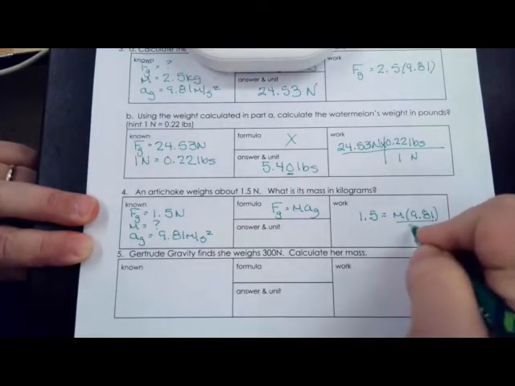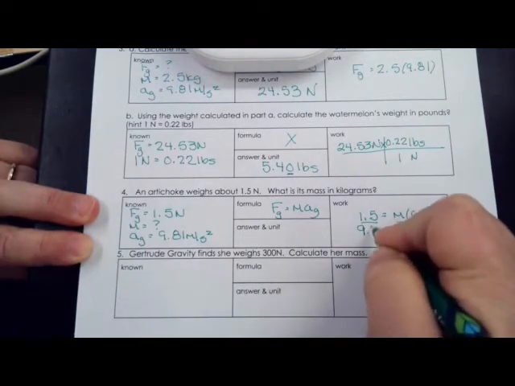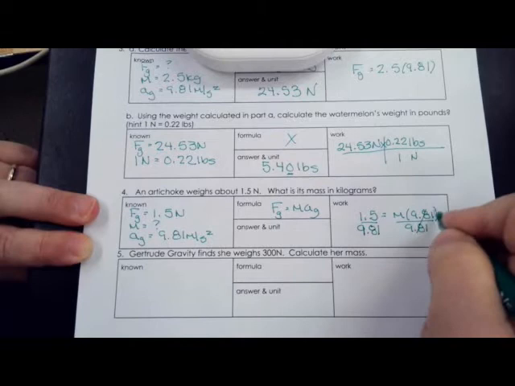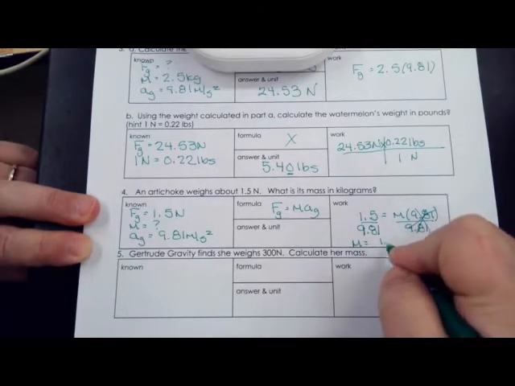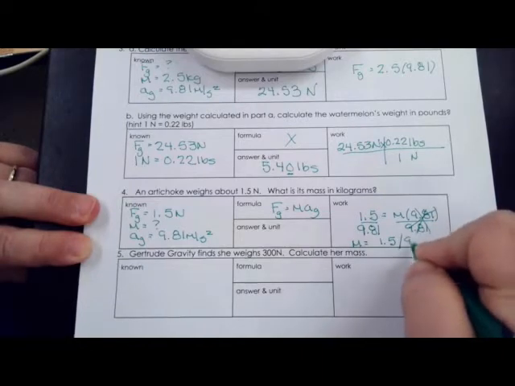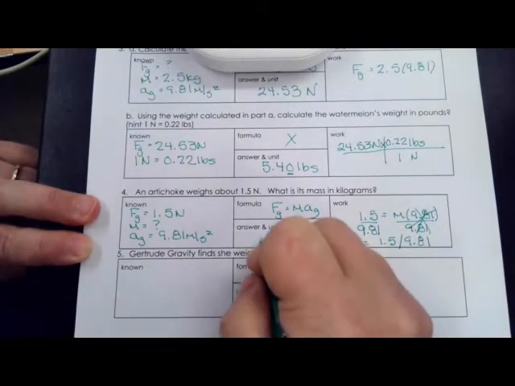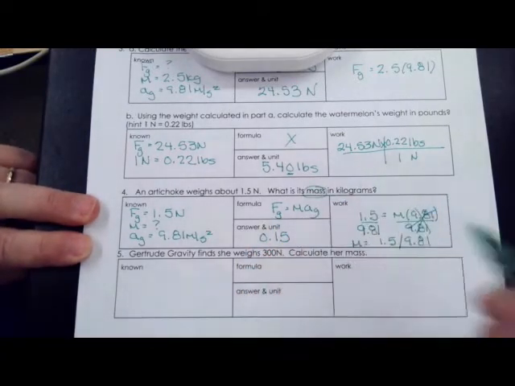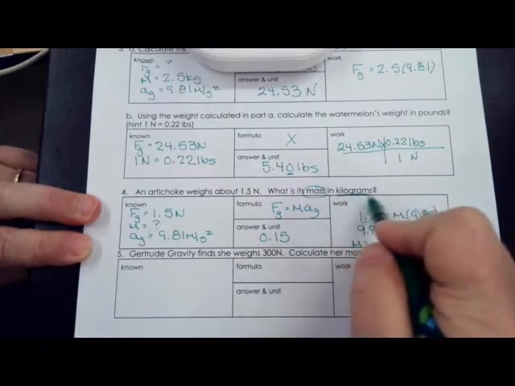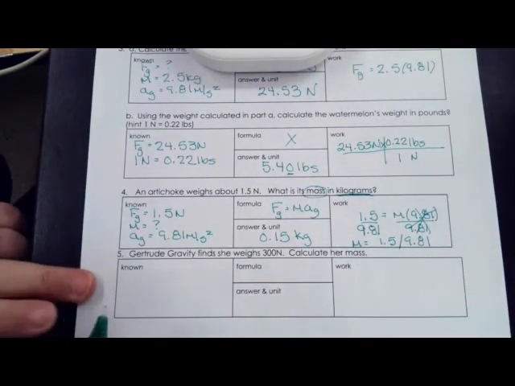We're going to have to divide both sides by 9.81, so it gets rid of that. So now we have mass equals 1.5 over 9.81. And when you do that out, it's 0.15. Now, what are we looking for? Mass. What's the unit of mass? Well, it tells us. It's in kilograms. There you go.